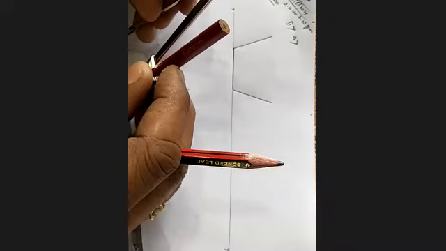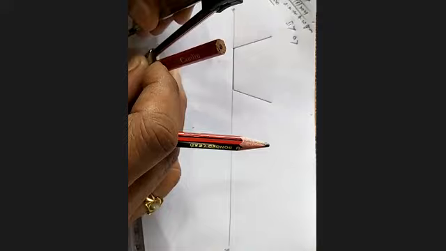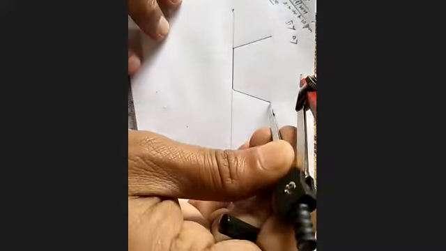Next, take 25 mm radius from this corner and cut. This, cut.